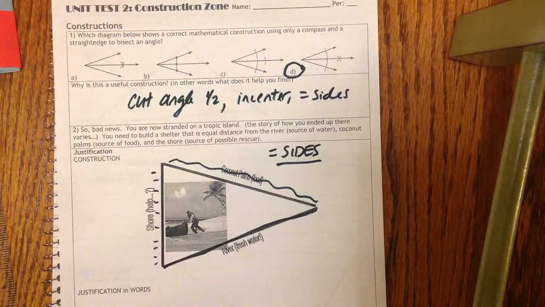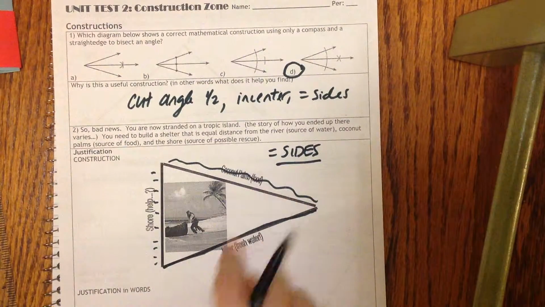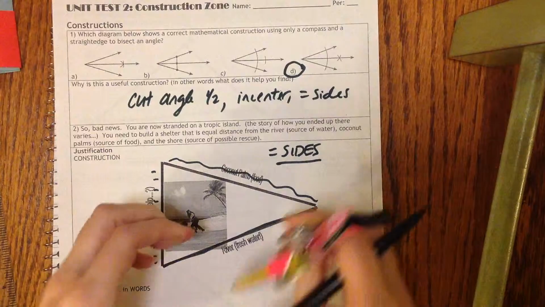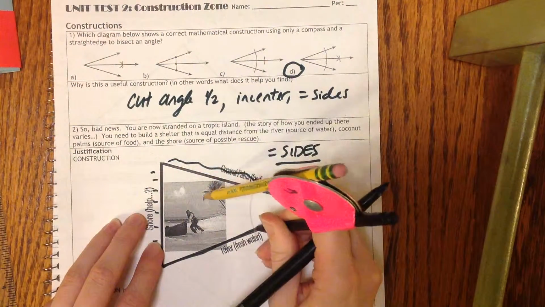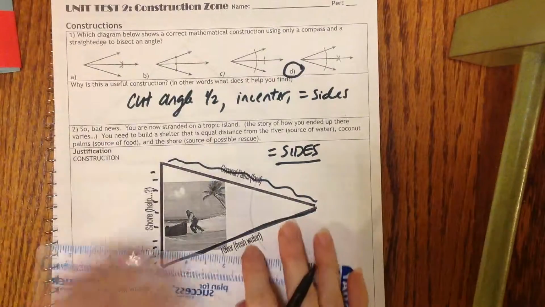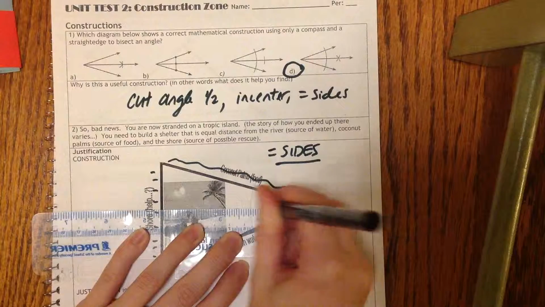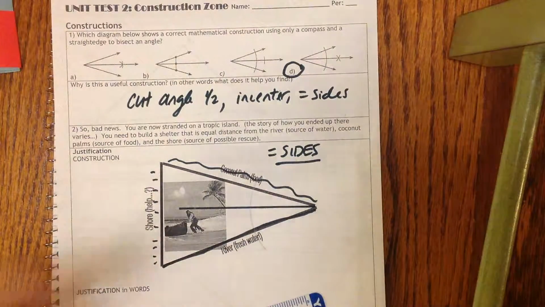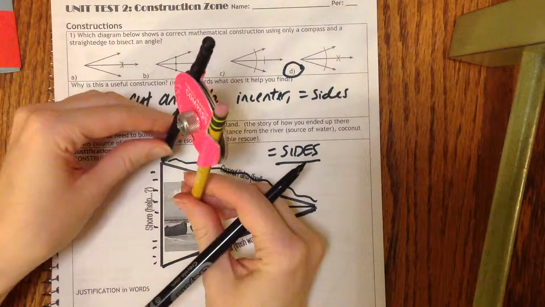Okay. Let's see what we have to do to get equal to sides. So I see here that to get equal to just these two sides, let's start with that one. That would mean that we have to do an angle bisector. Okay, so let's just check to see if I'm right. Sure enough, that line sure looks equal to the other two sides. Okay, let's check the next one.